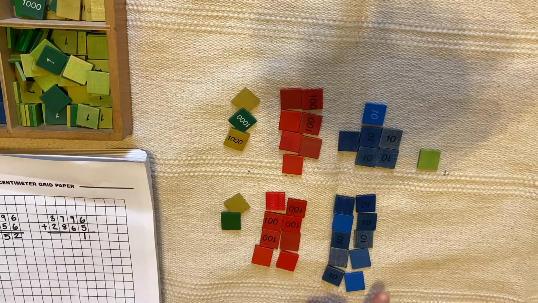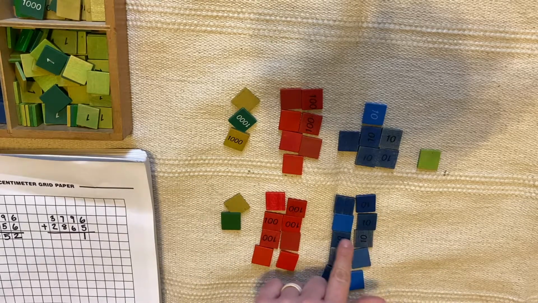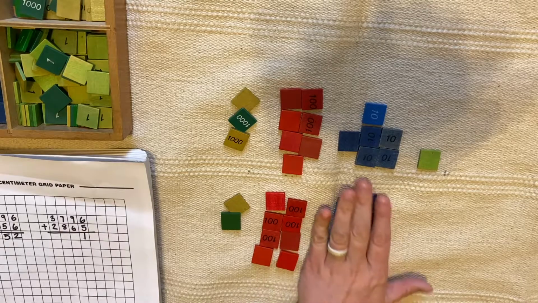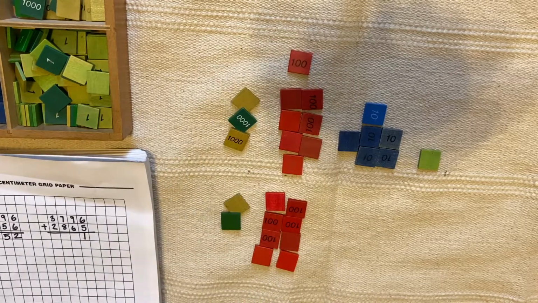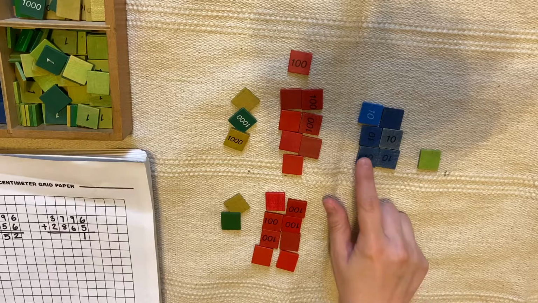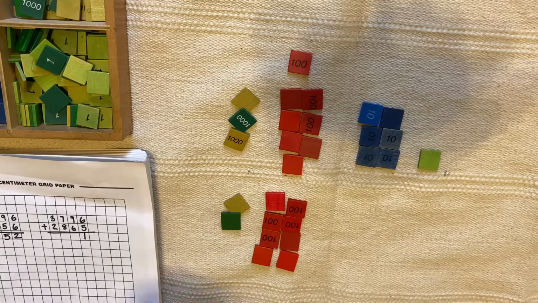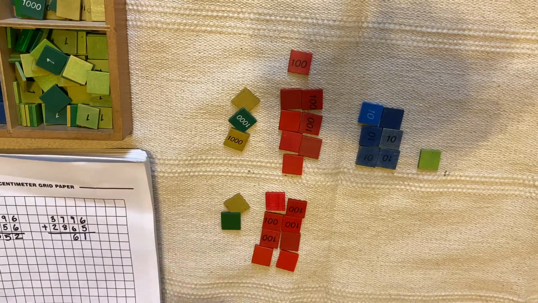We know that 10 tens equals 100 because 10, 20, 30, 40, 50, 60, 70, 80, 90, 100 equals one of those. And we have 6 10s left over. 1, 2, 3, 4, 5, 6. So I'm going to write that over here on my paper under my 10s place.